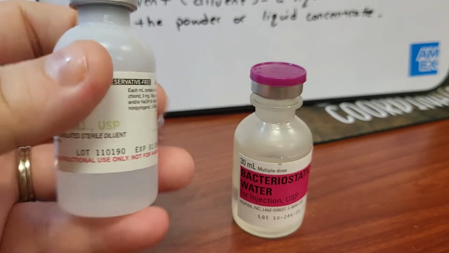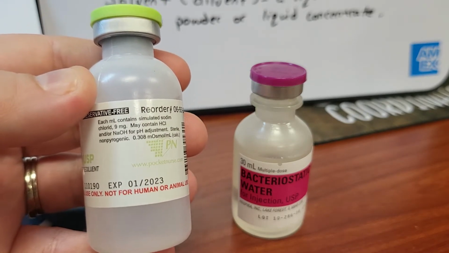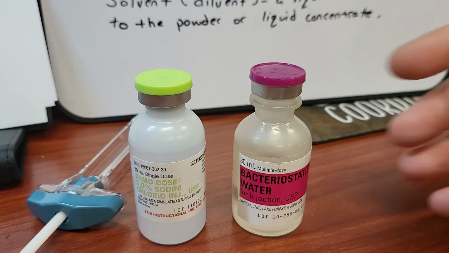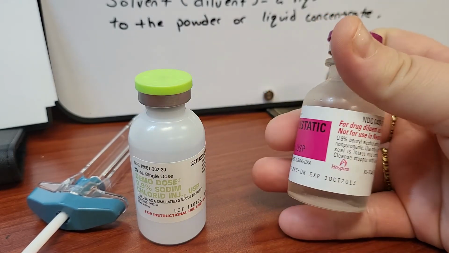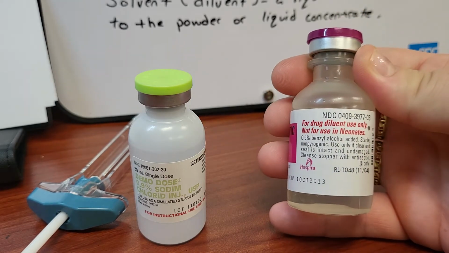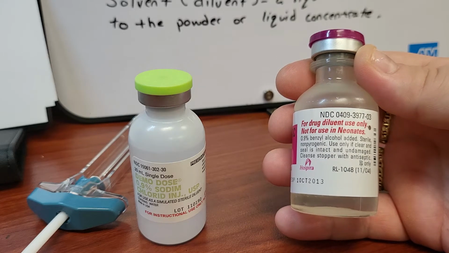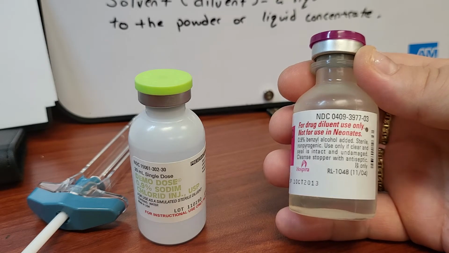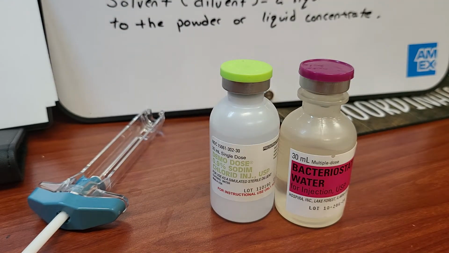Okay. Then there's a little note. Each ml contains sodium chloride. Just get in the habit of reading vials when you have them. Then this one is bacteriostatic water. Again, 30 mLs. Okay, that's an important note. So if you're going to be choosing how you need to dilute your medicine, you have to read the labels. For drug diluent use only. Okay, so we have some options of solvents or diluents.